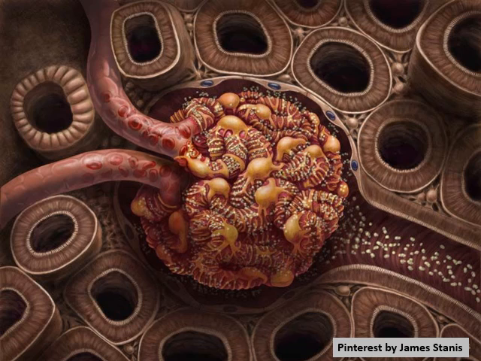This is how the glomerulus looks in a cut section. This globular structure is a glomerulus. There are afferent and efferent arterioles, and there is filtrate coming to reach the renal tubules, and surrounding there are cut sections of renal tubules surrounding this glomerulus.